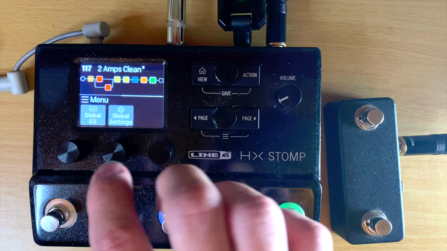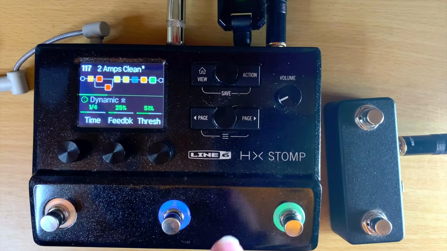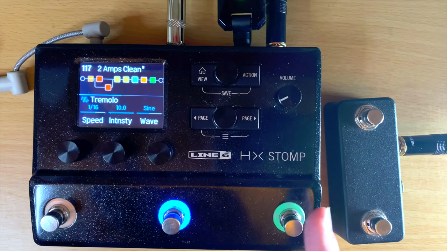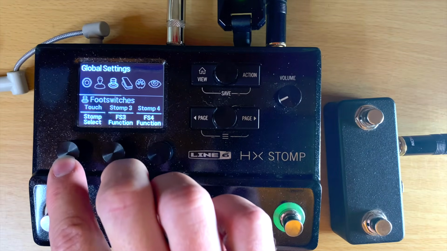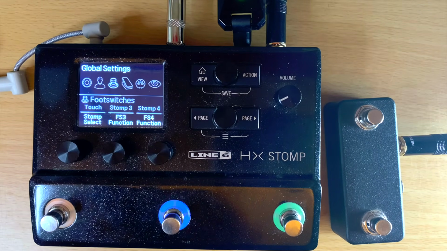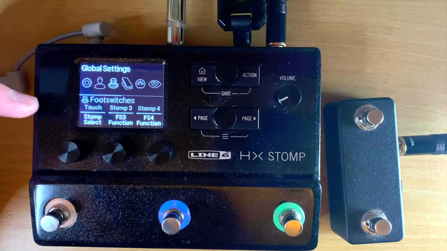Make sense? Or you can set it to both, and so if I press it or if I tap it, it'll load it. So I actually usually leave that on touch. I had that on off this whole time. It's actually pretty nice. Okay, Footswitch 3 function.